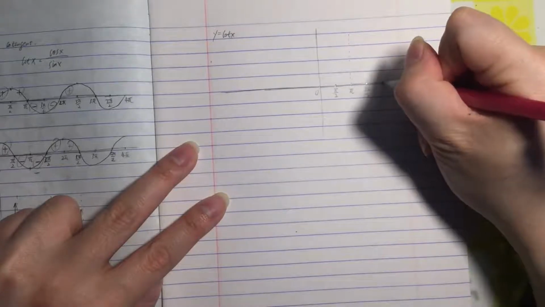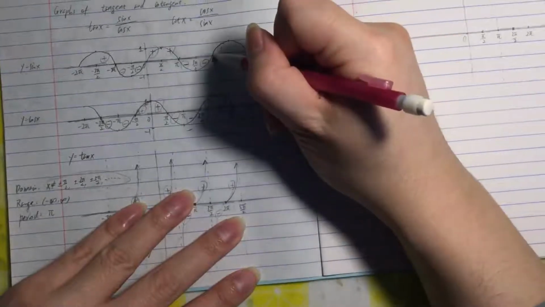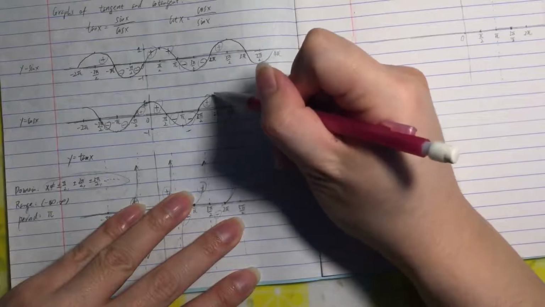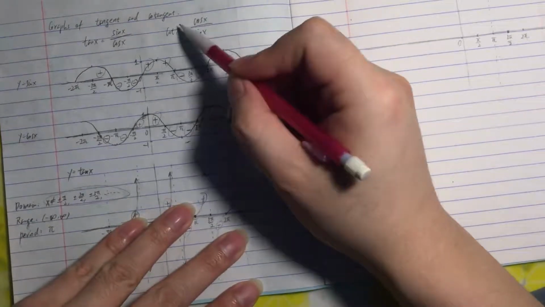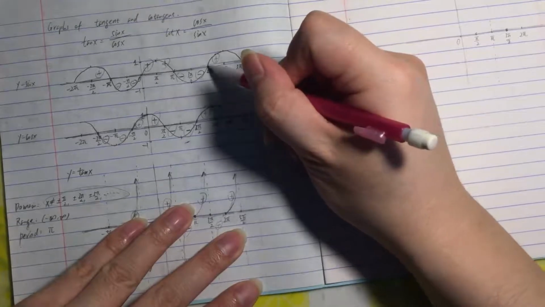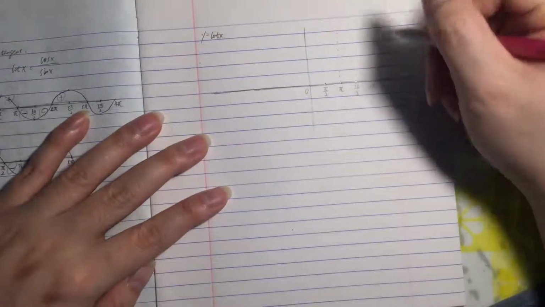How about 2 pi? At 2 pi, sine 2 pi is 0. Cosine 2 pi is 1. Cotangent is cosine divided by sine. 1 divided by 0 is undefined. So that's a vertical asymptote at 2 pi.